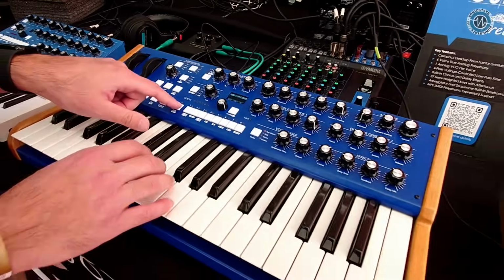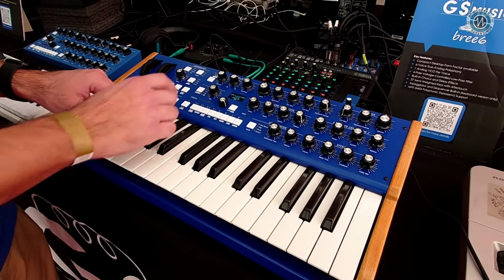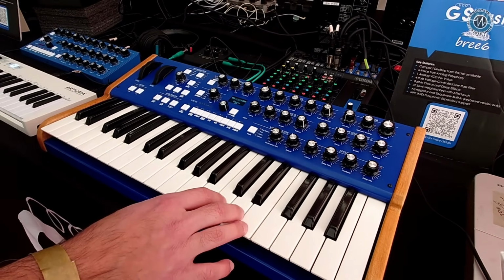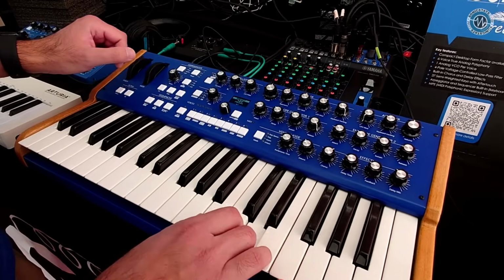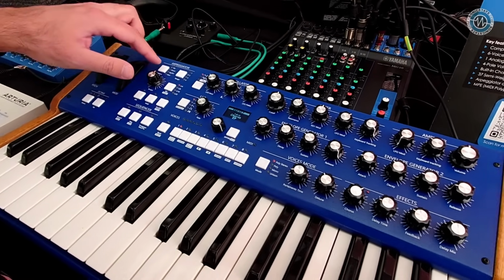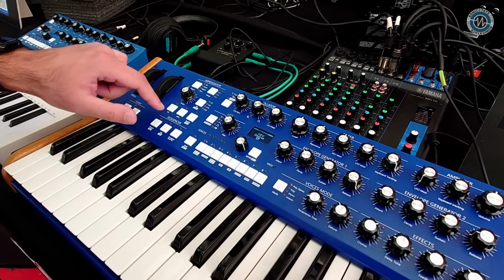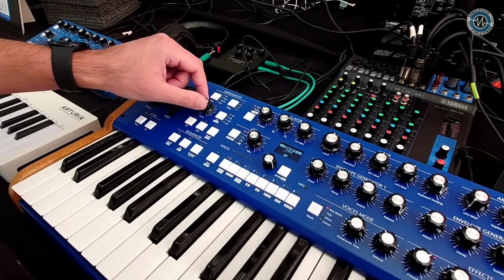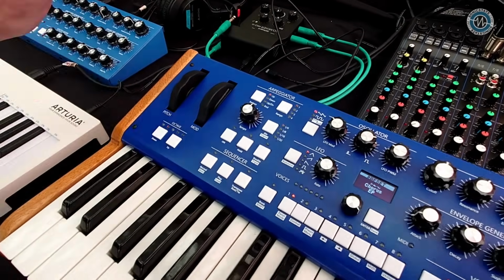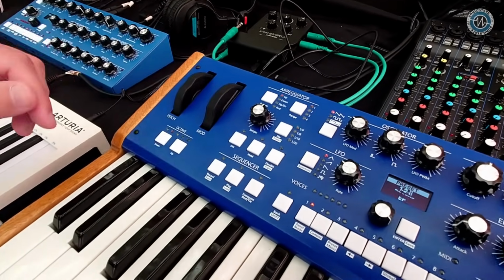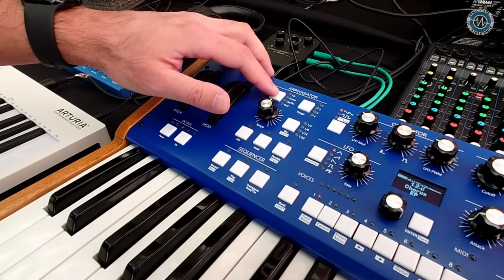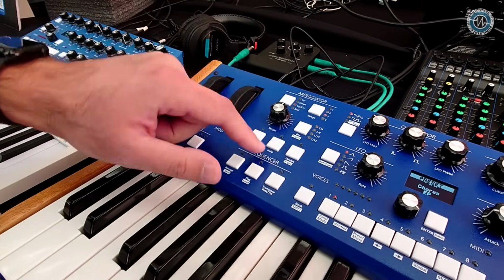Let me show you something that I think is particularly interesting. In the arpeggiator you have the pattern, range, time division, and tempo, which is what you would usually find in an arpeggiator.